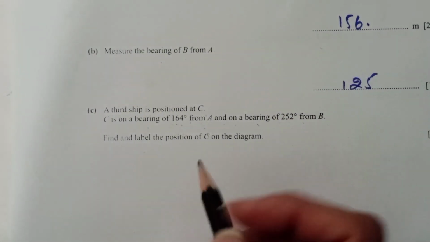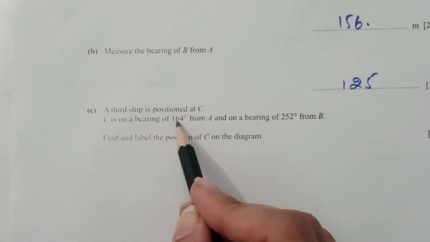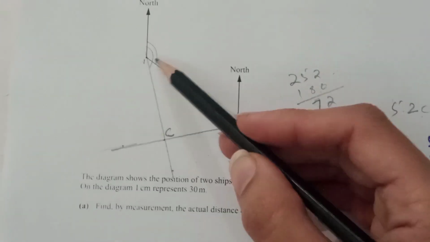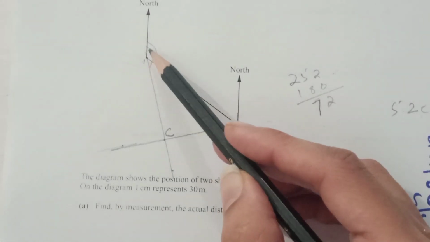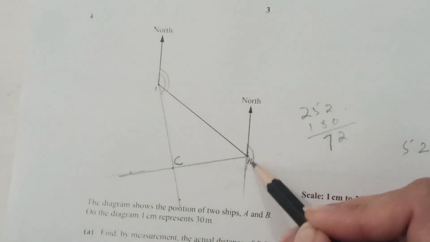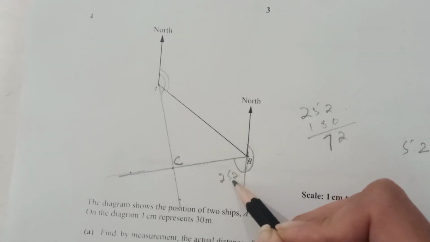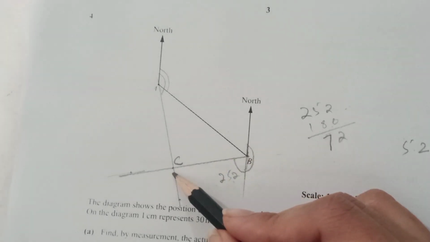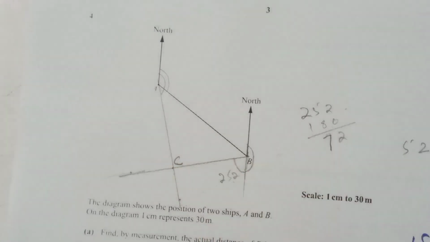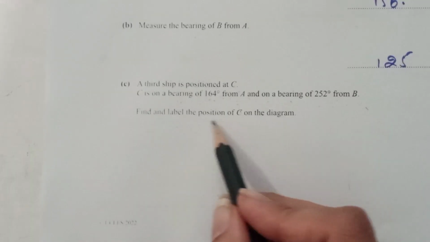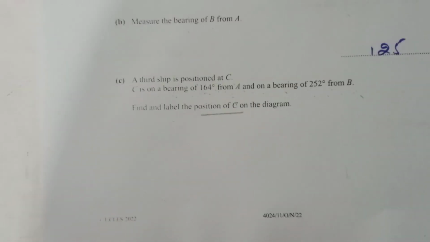C is on a bearing of 164 degrees from A, so we draw the bearing of 164 from A, and on a bearing of 252 from B, so we draw the angle 252, and that angle of 252 cuts at that place, and that is the point C which we have to find and label. That is the position of C on the diagram. Now students, question number 4 is solved.